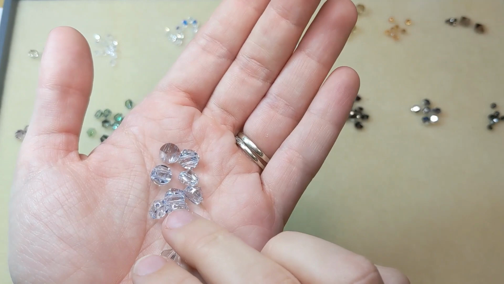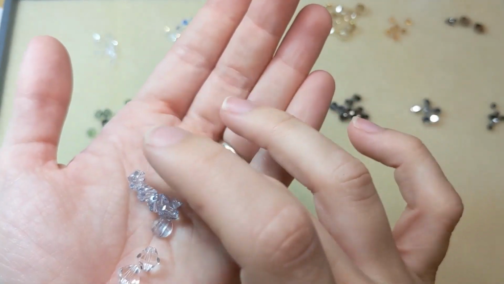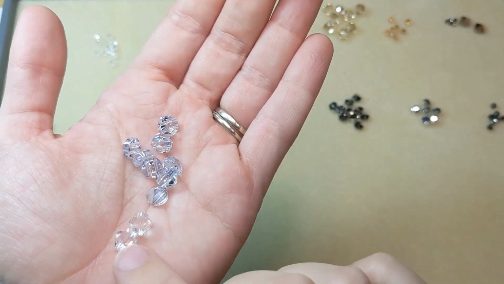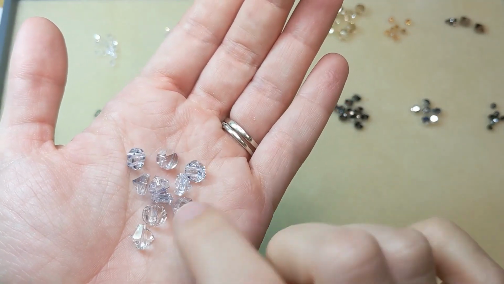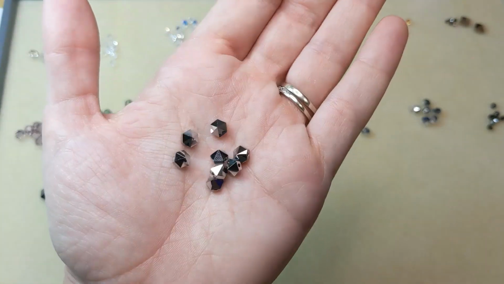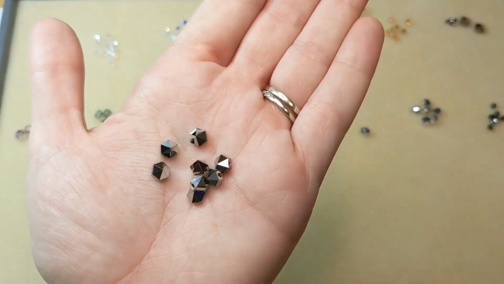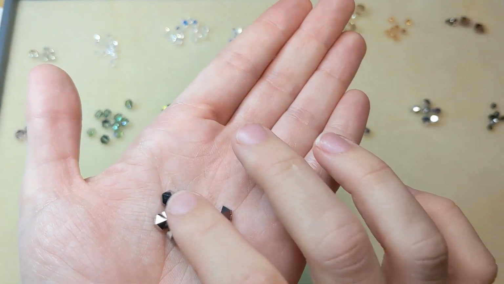Crystal blue shade, again, just a hint of airy blue color. You can see it compared with regular crystal there. Really nice, cool tone. Crystal light chrome is another silvery metallic option.